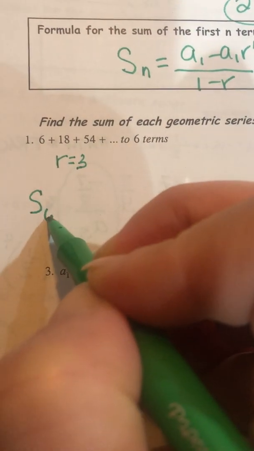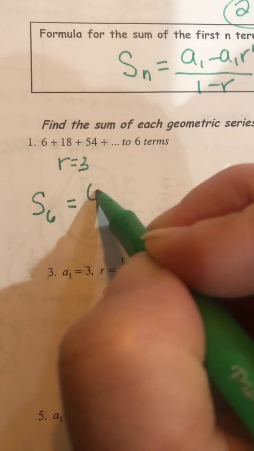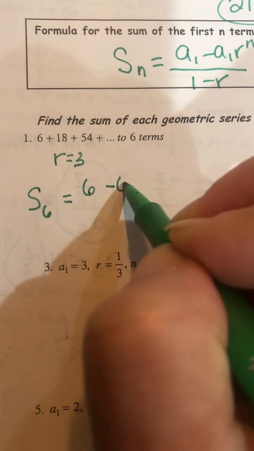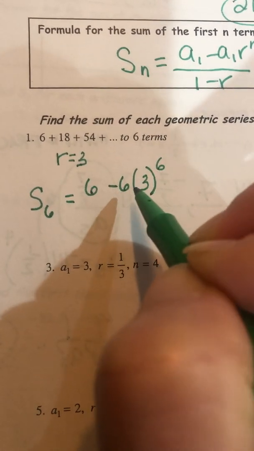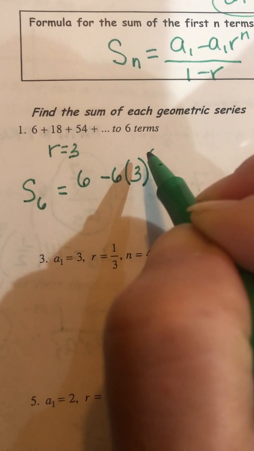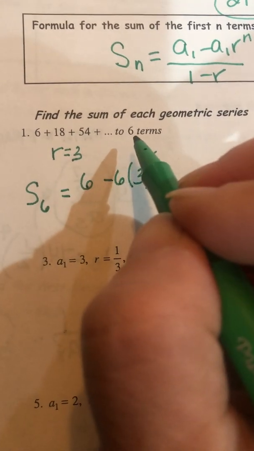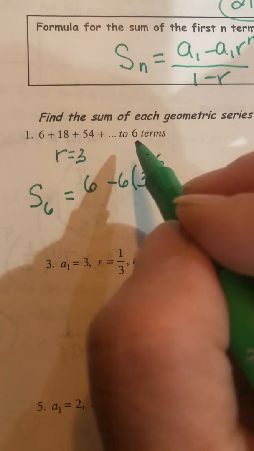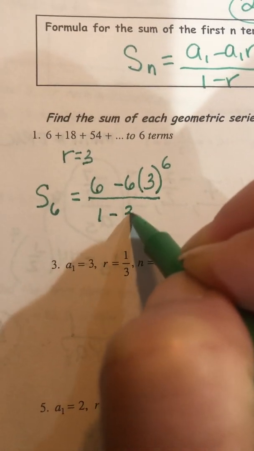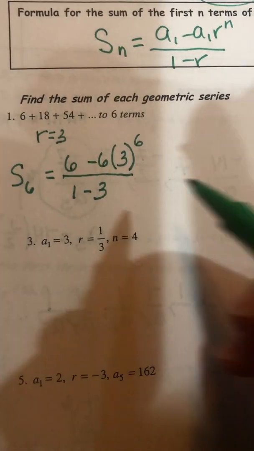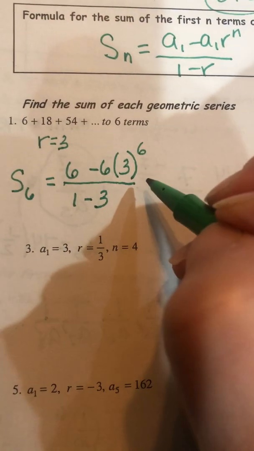The sum of the first 6 terms is a sub 1, which is 6, minus a sub 1. The common ratio we could figure out was 3, to the 6 terms. So that's just happenstance that the first term is 6 and we're adding up the first 6 terms, over 1 minus 3. You could put that whole entire thing in your calculator.